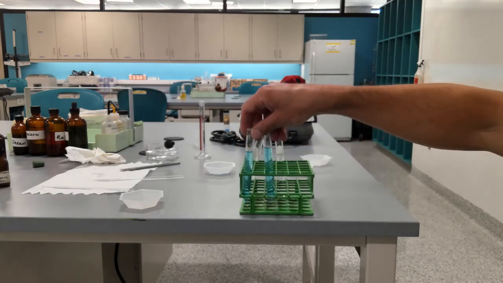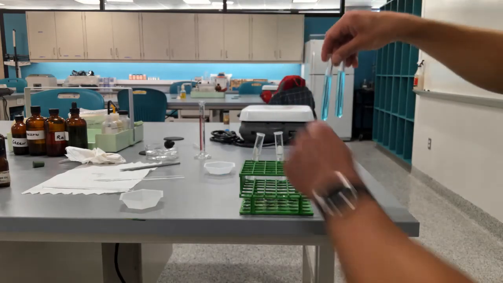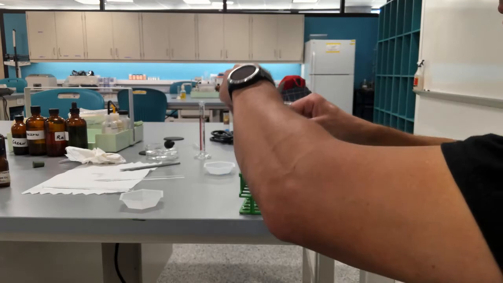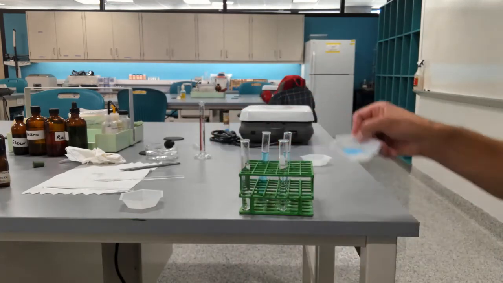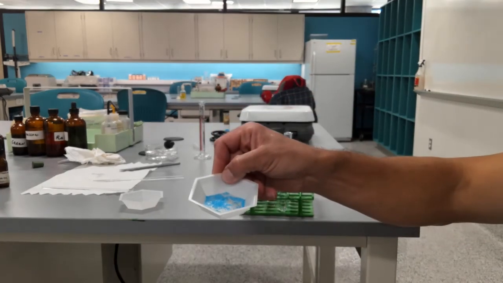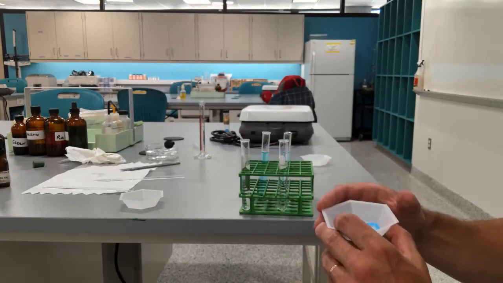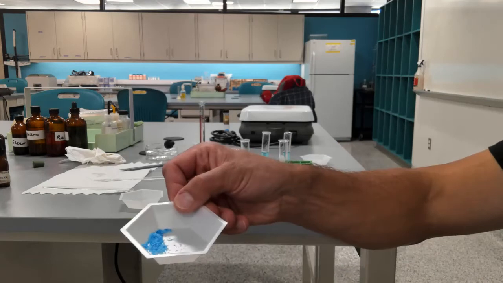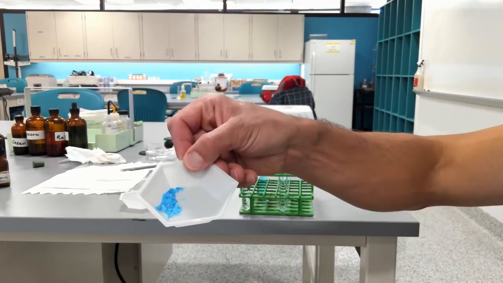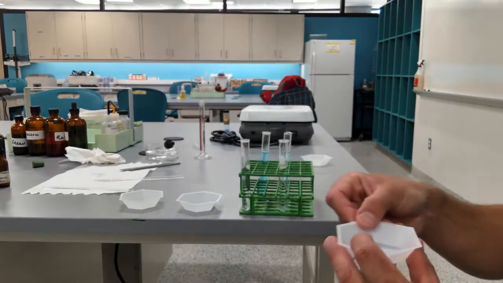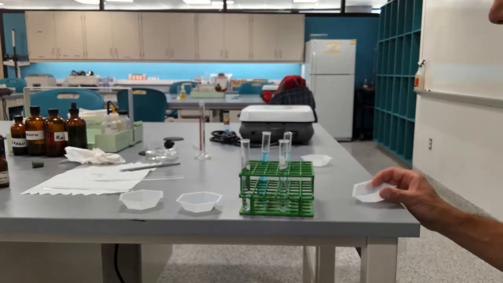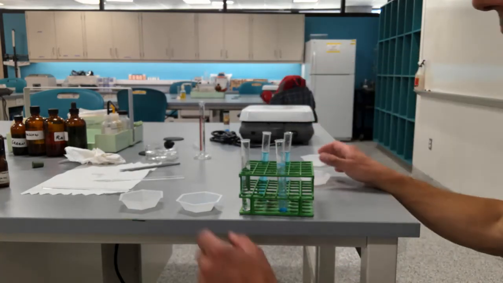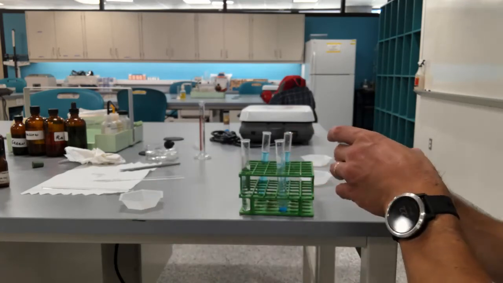Now, the next experiment that we're going to be doing is we're going to try to dissolve the nice, flaky copper sulfate versus pretty rough and crude crystalline copper sulfate. So I'm going to put crystalline copper sulfate here, and I'm going to put the flaky one here.